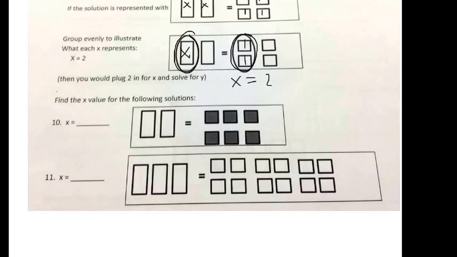So for every x on the left, we have 2 boxes that would go with it on the right. So it'd be like if you were dividing up teams, and this is the captain on this side, and these are the players over here. This captain is going to get 2 players on his team because x equals 2.